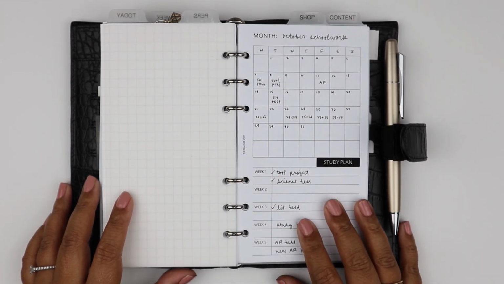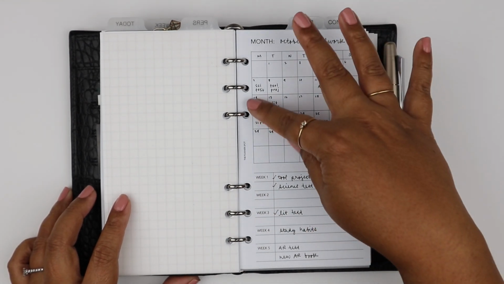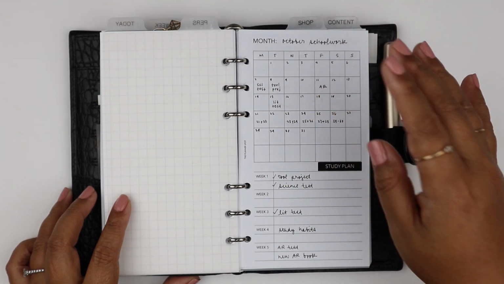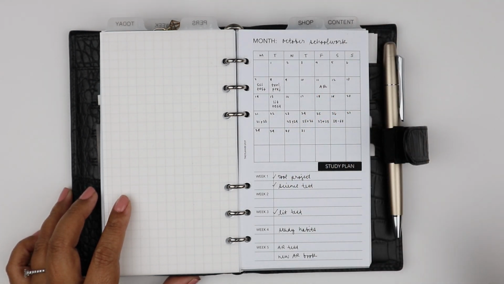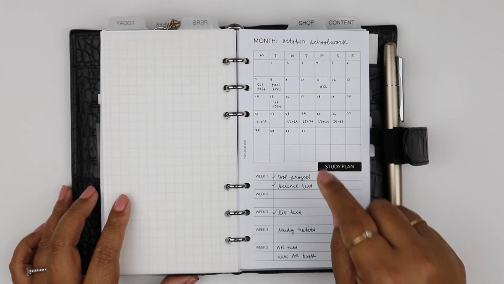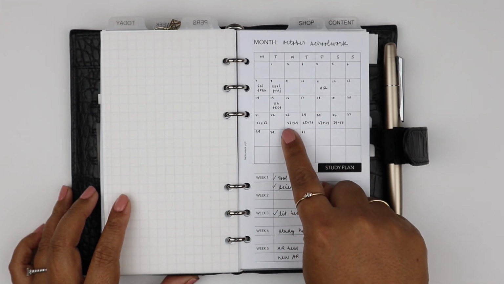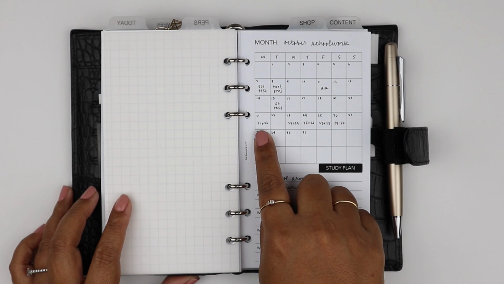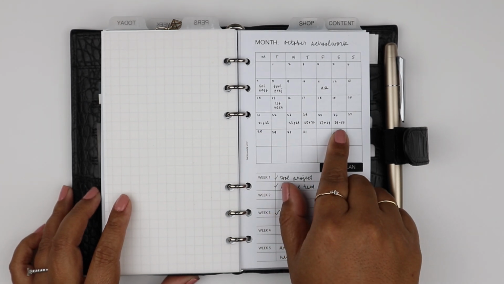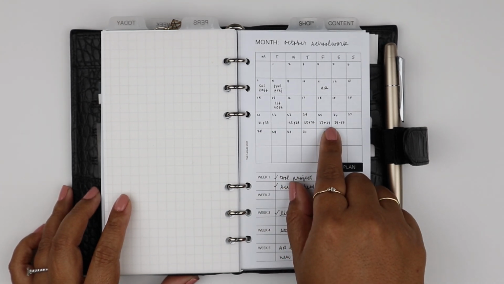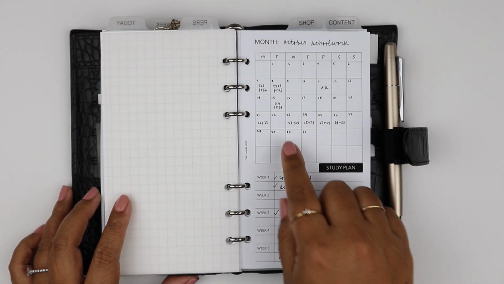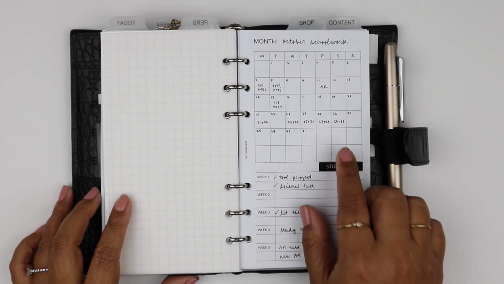In personal, I use it for my daughter's schoolwork. Here I plan out any projects, due dates, tests, or anything like that that she has. I like to map it out here. If you see these numbers, these are chapters in a book that she needs to finish before she takes a test. So I try to map it out here.